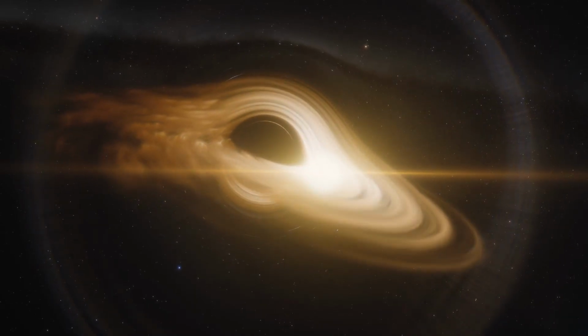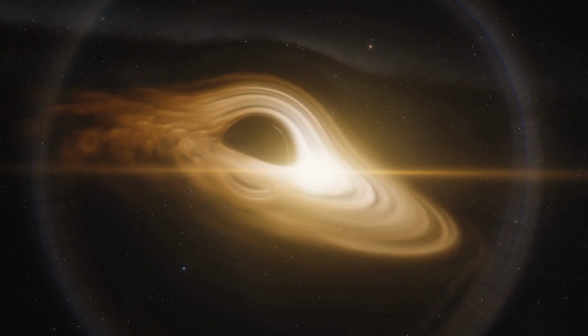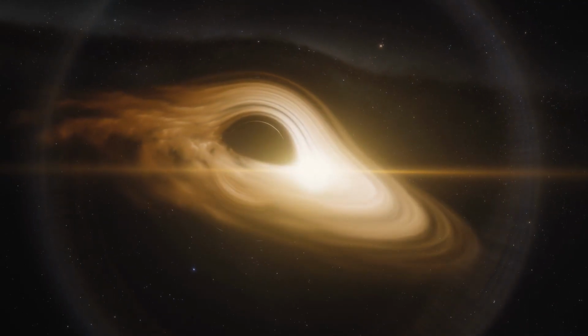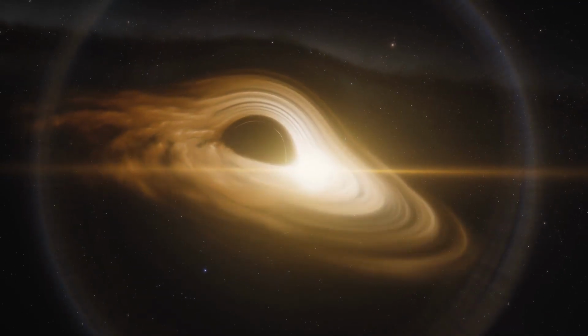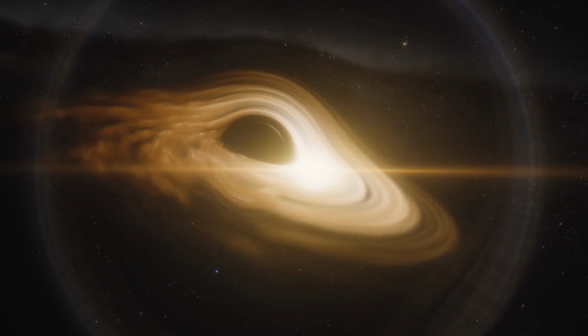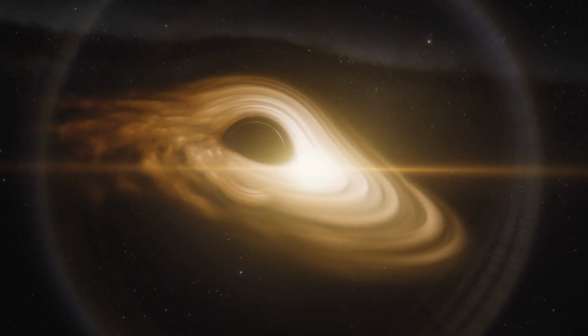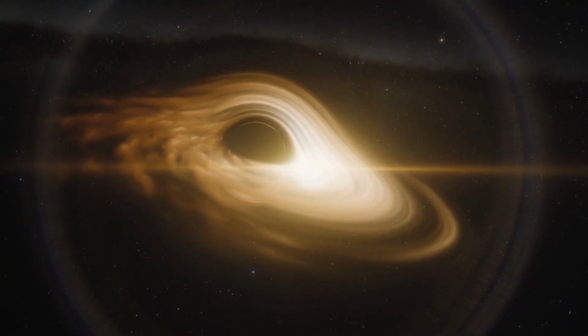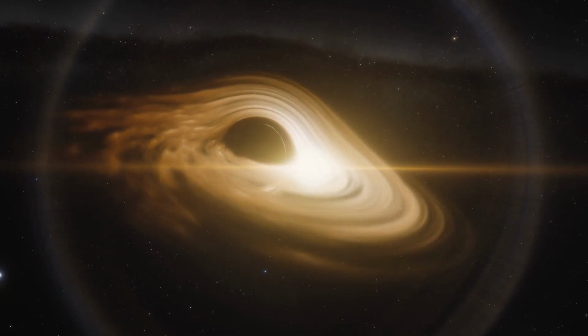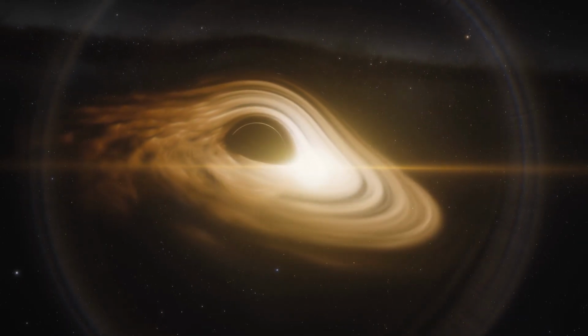The spin is crucial. A rotating black hole drags spacetime around with it in a process called frame dragging. Near the event horizon, this dragging is so severe that nothing can remain stationary. Everything is pulled along in the direction of rotation. This region of dragged spacetime is called the Ergosphere.